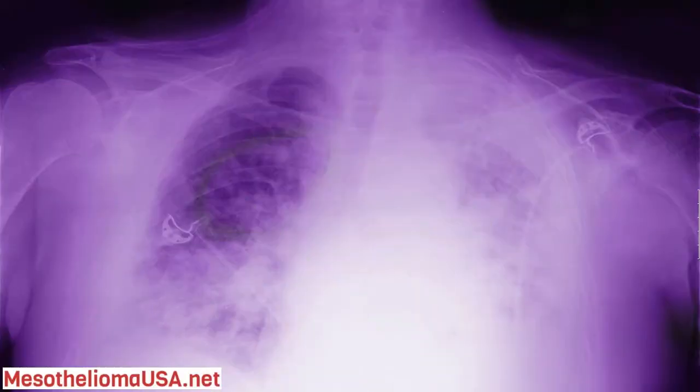SV40 virus. Some studies have raised the possibility that infection with simian virus 40, SV40, might increase the risk of developing mesothelioma. But most experts agree that at this time, we still don't know if SV40 is responsible for some mesotheliomas. This important topic is still being researched.